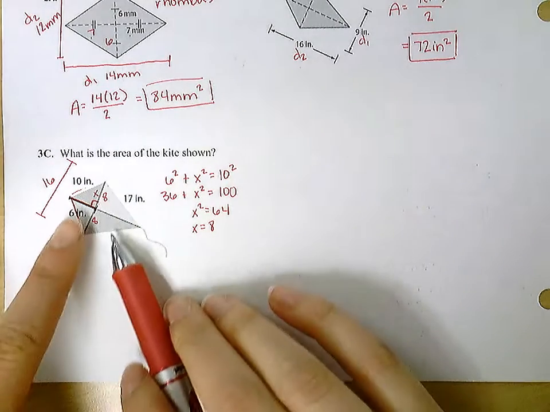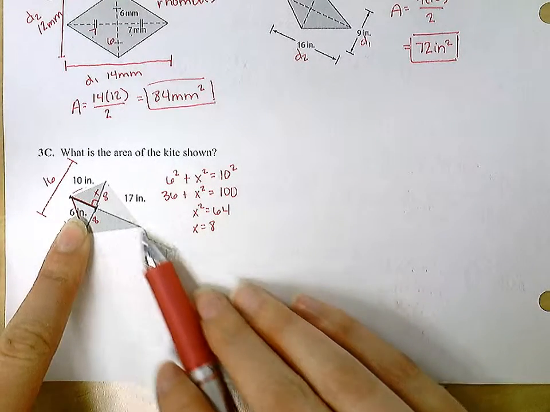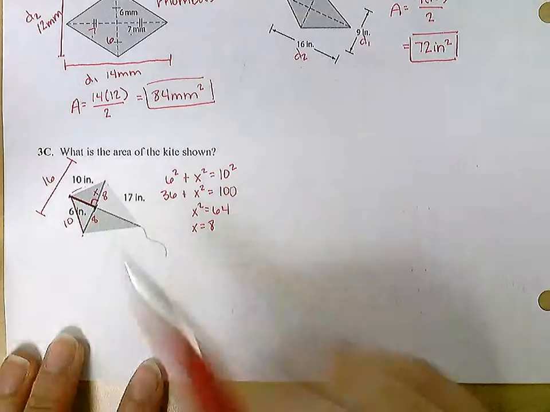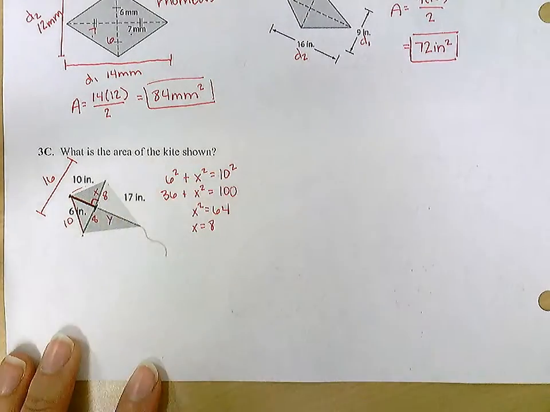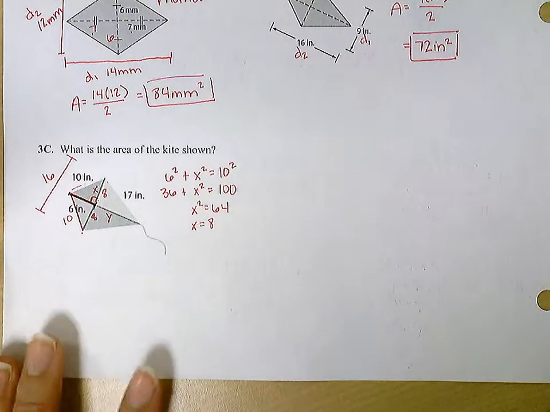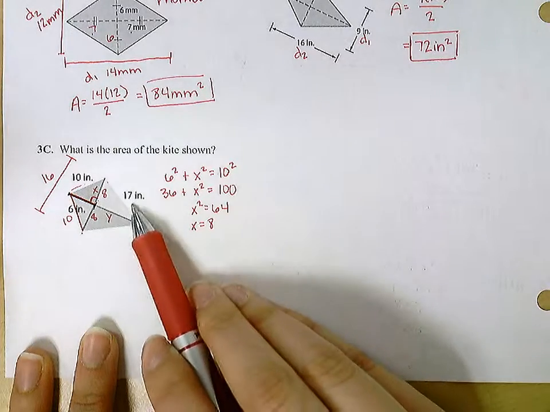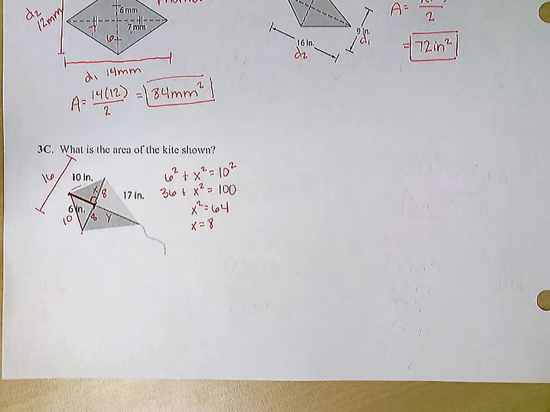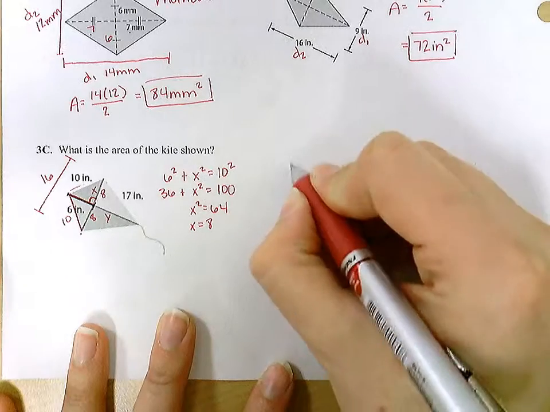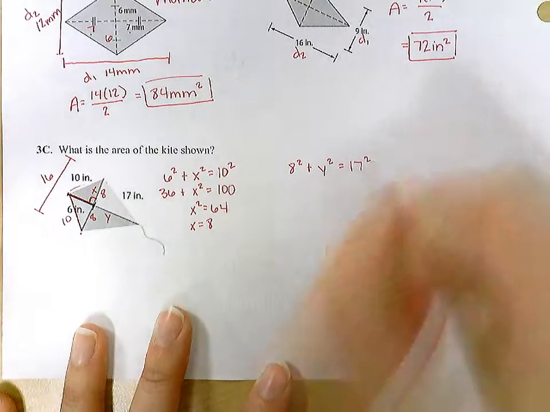Now I'm still missing my second diagonal. I have a piece of it is 6 inches, but I'm missing this piece right here. Okay, how can I find that piece that I labeled y? Pythagorean theorem, right? So I have this side is 8, and this side is 17. How would I set up this Pythagorean theorem? How would you set it up? X squared plus y squared. Yes.